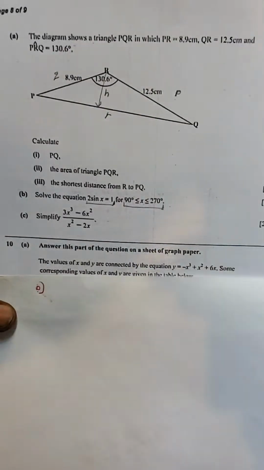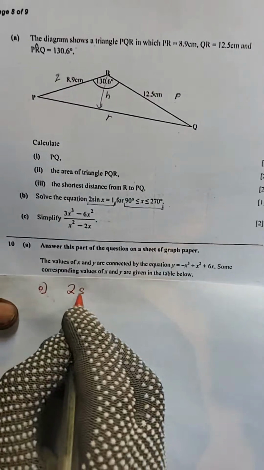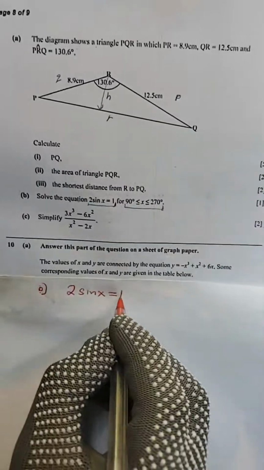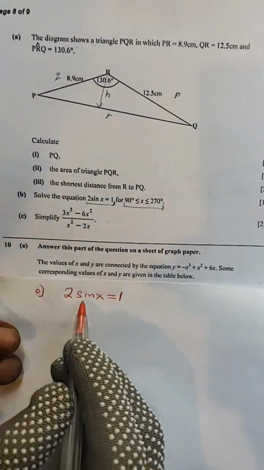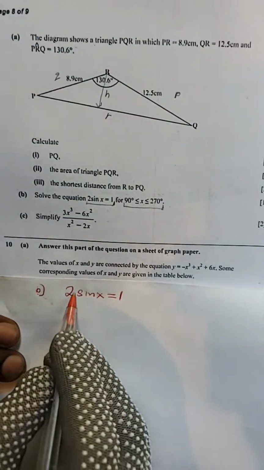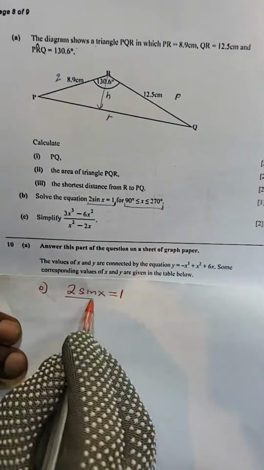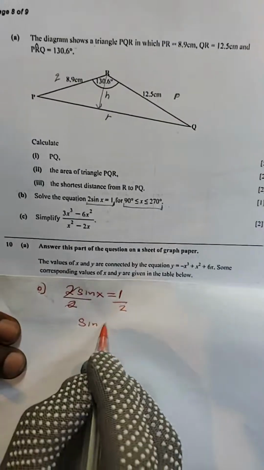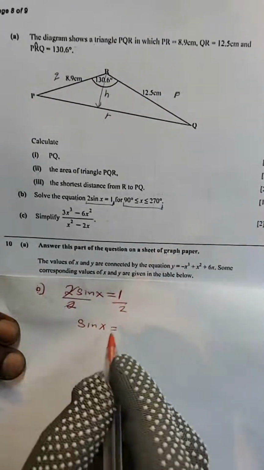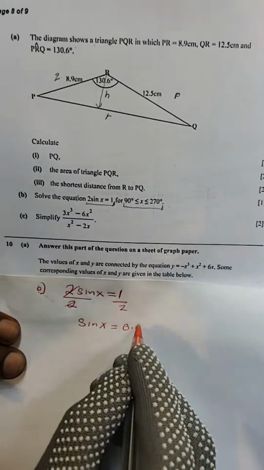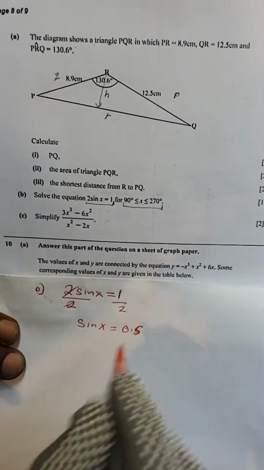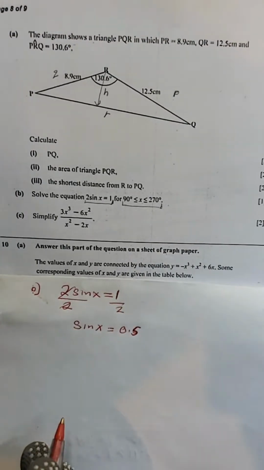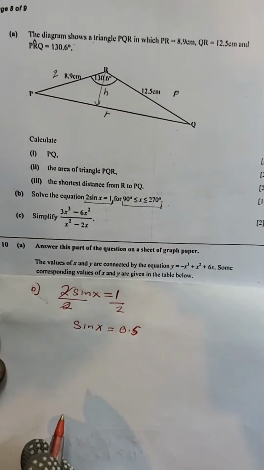So let me just copy the first part. It is 2 sine x is equals to 1. Check. The first thing is you need to make sine x independent. So this is 2 sine x. We divide both sides by what? By 2. Okay, so that we have sine x is equals to, this is half, which is just 0.5. All right, 0.5. The first thing you need to know is to find the reference angle in the first quadrant.